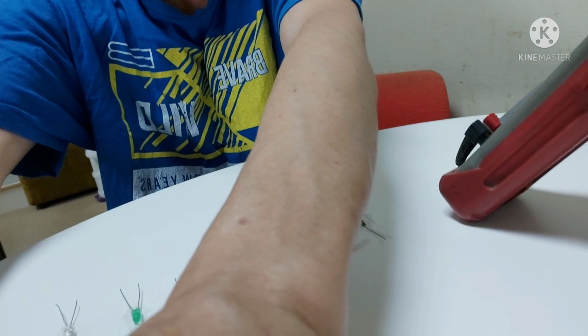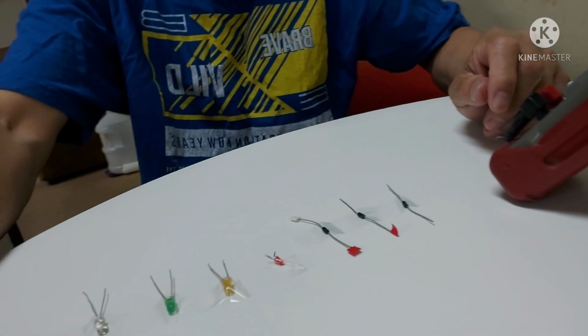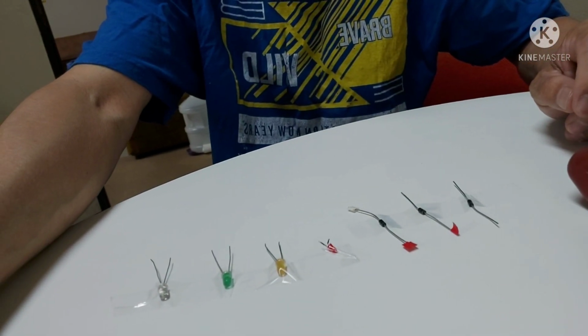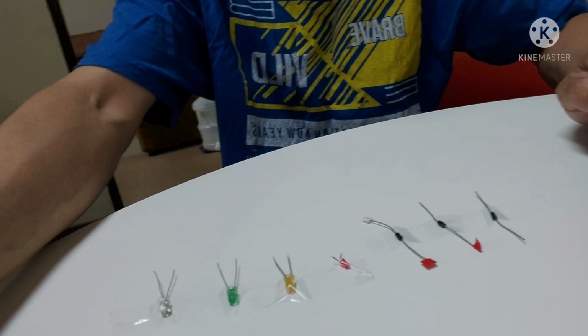Hello guys, I will show you the LED and the PN junction diode, how to test them, and how to know the positive and the negative terminal of a PN junction and an LED diode. These are the LED diodes that I will present to you.